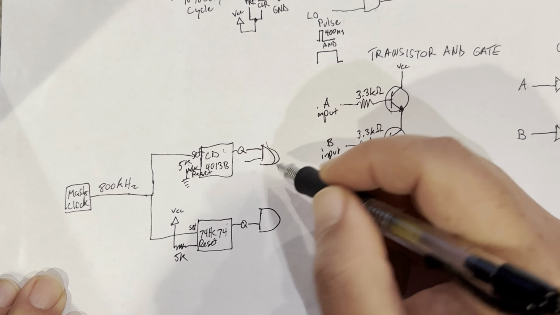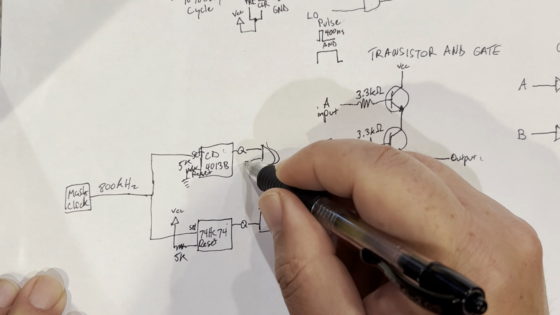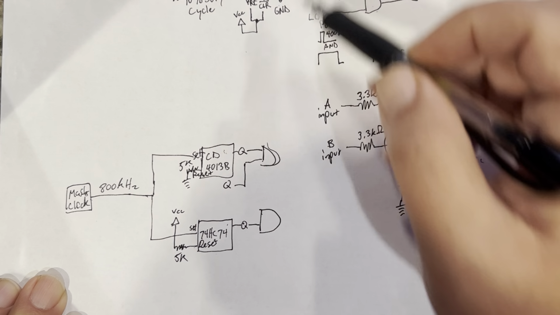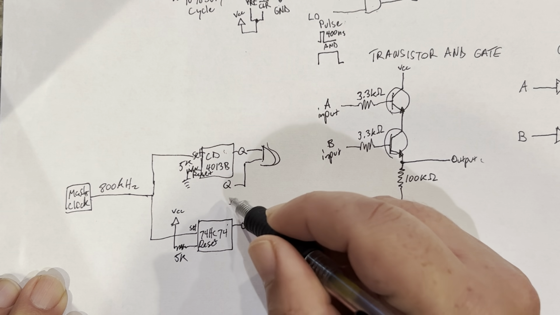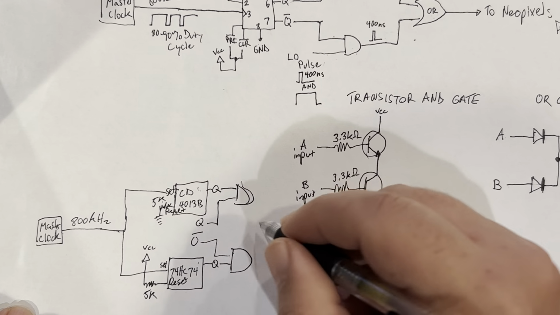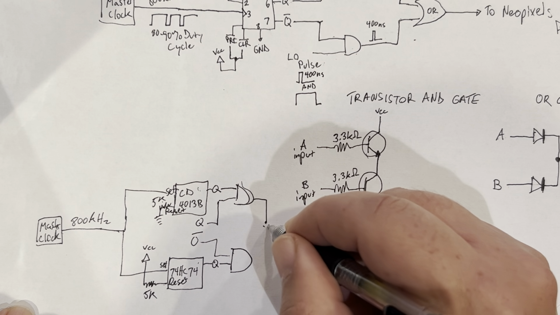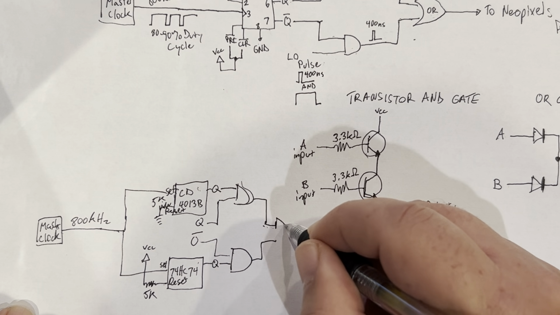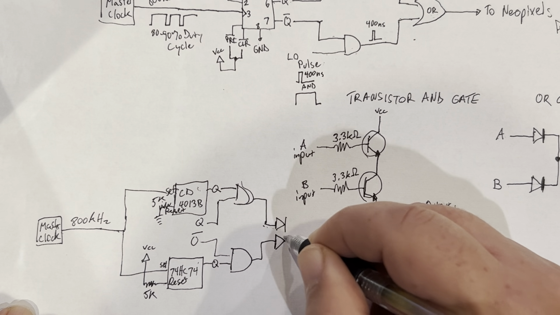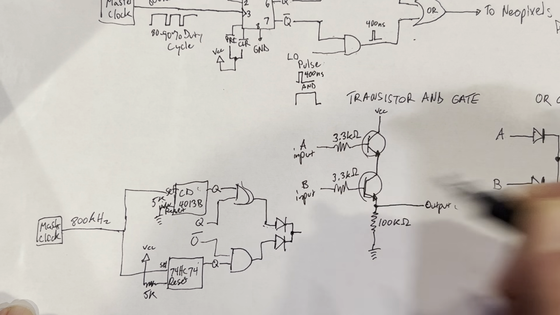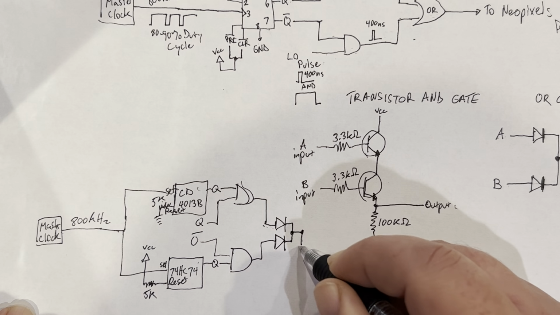And so this was coming from the Q of this flip-flop. This was coming from the Q bar of this flip-flop. And all together we're going through a pair of diodes, basically a discrete component based OR gate.